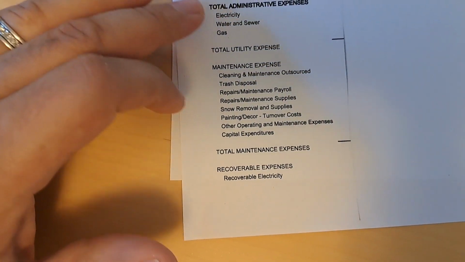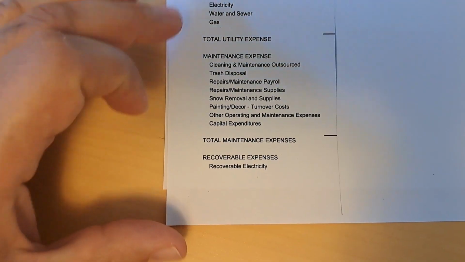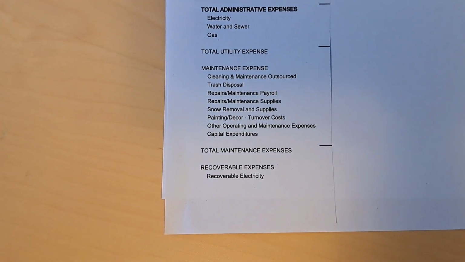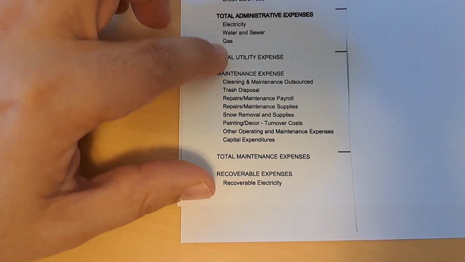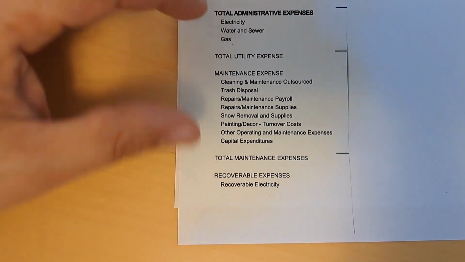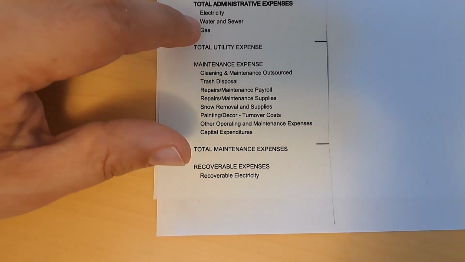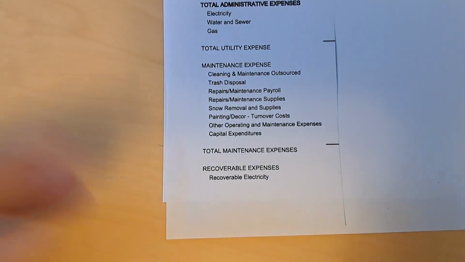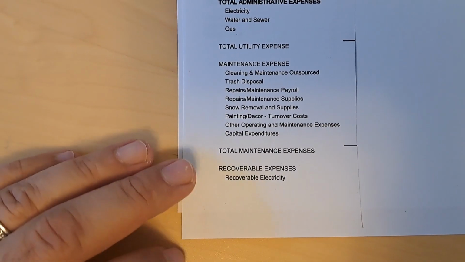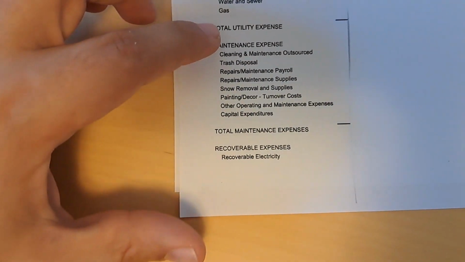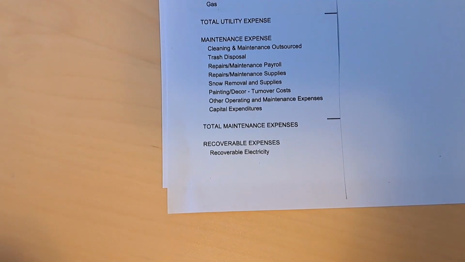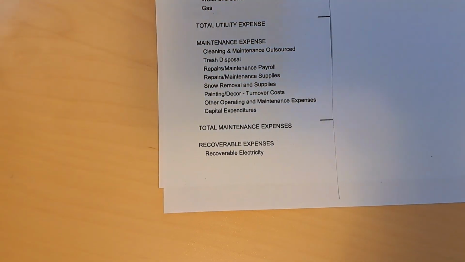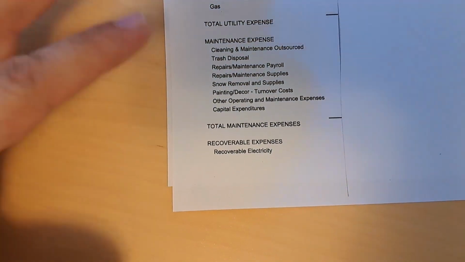And then also there are utilities: electricity, water, sewer. I think I have to adjust the printout so it generates a separate line that says utility expenses, but anyway, that's not important. And then maintenance expense: all the repairs, cleaning, turning units, lawn care, snow removal, that kind of stuff.